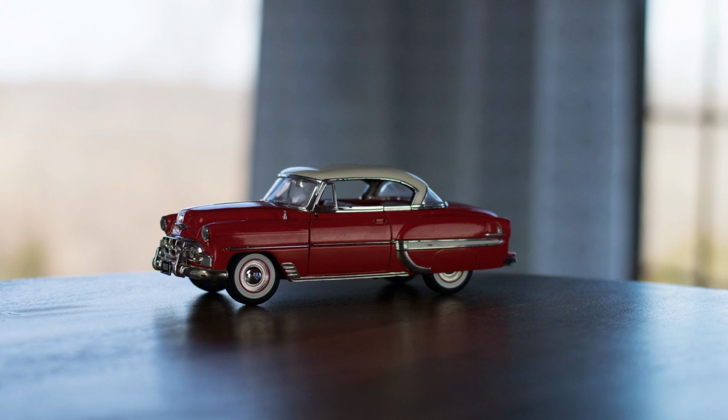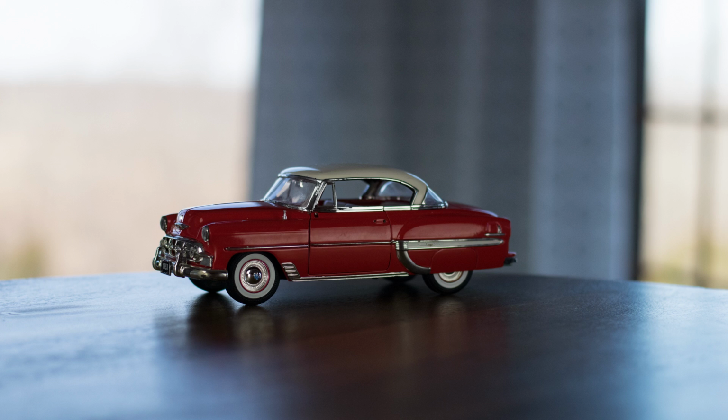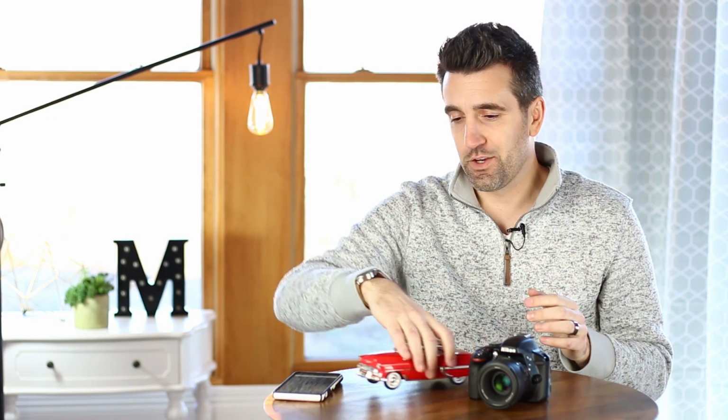Okay. So things are looking really good in terms of the background blur, but we've got another problem. The toy car is just way too dark. We need to brighten it up. So now it's time for the secret ingredient, and that is exposure compensation.